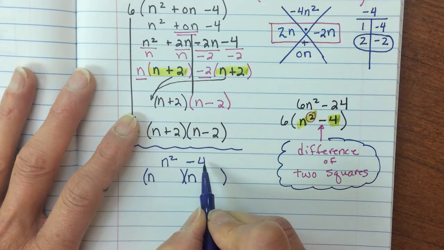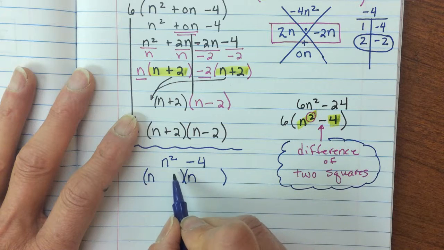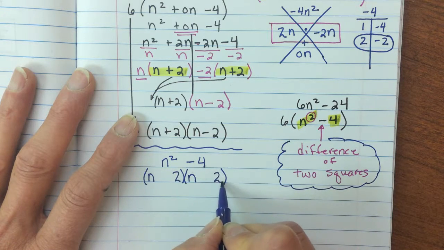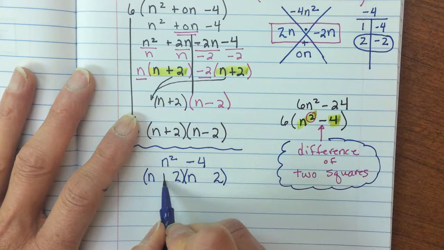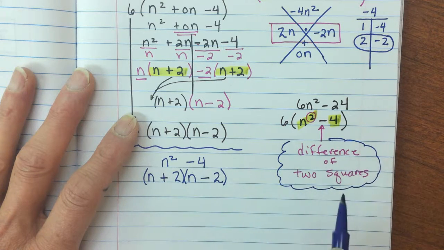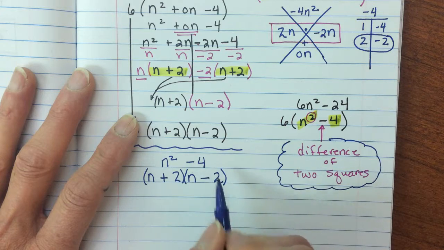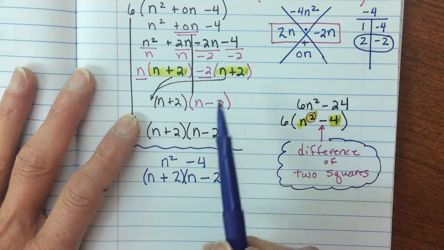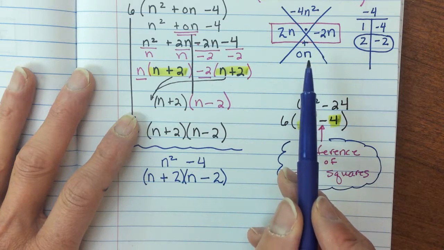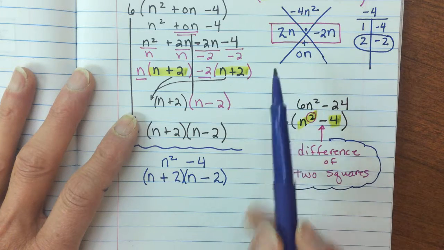If I take the square root of 4, I get 2 and 2. So because this is a negative, one has to be a plus and one has to be a minus. So that there is the shortcut without having to go through all this. If you're not sure, go through the way we've always been doing it.